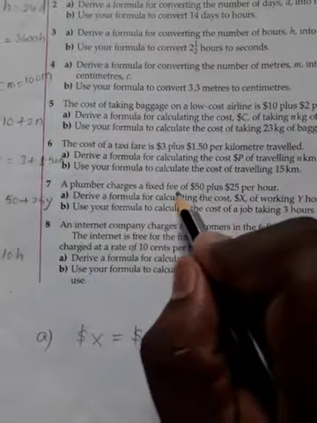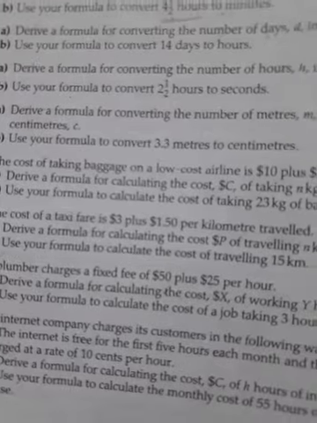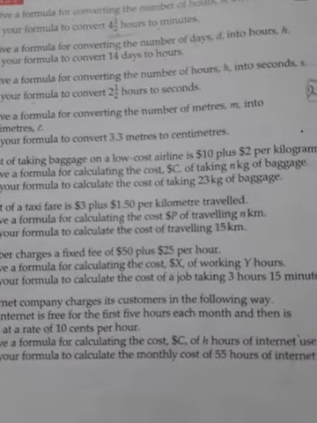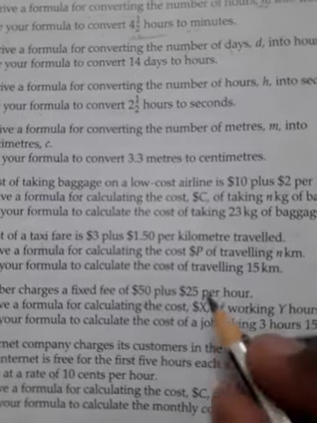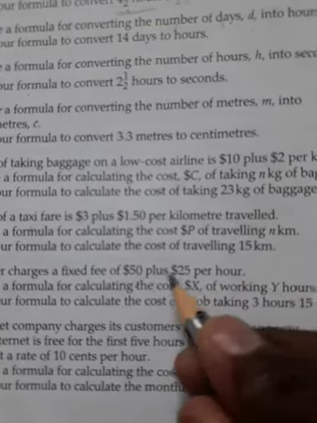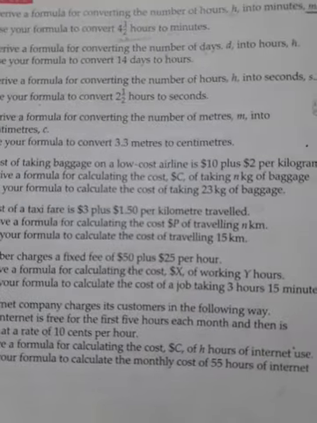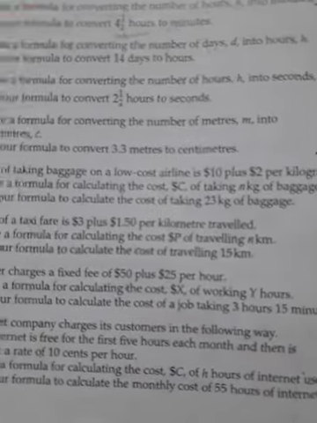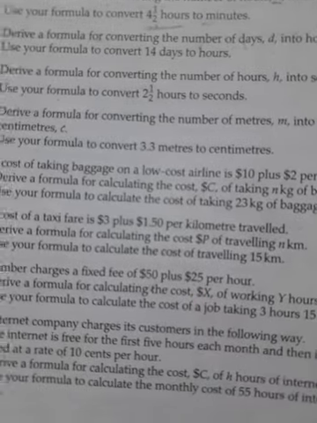Question number 7. Here a plumber charges a fixed fee of $50. That means a minimum charge whenever he visits your house or anywhere. After that, for every hour he works, $25 is added. The $50 you pay anyway. If he works 1 hour in your home, that means 50 plus 25, $75. If he works 2 hours, 25 into 2 is 50, and 50 plus 50 is 100, like this.